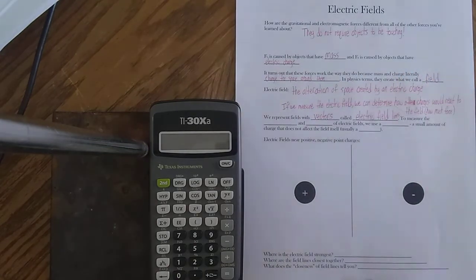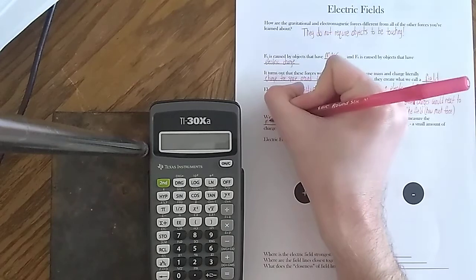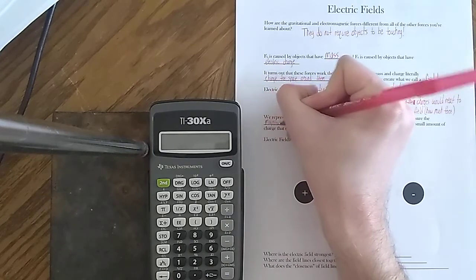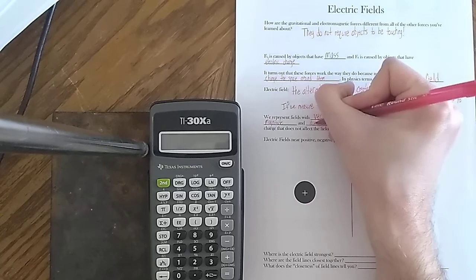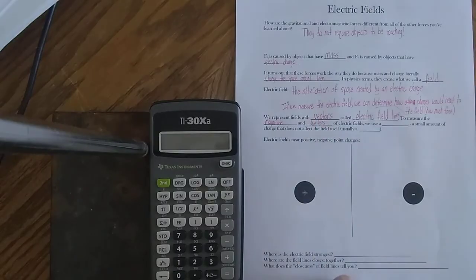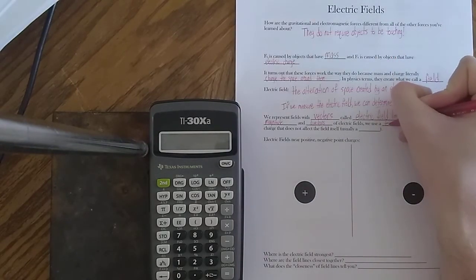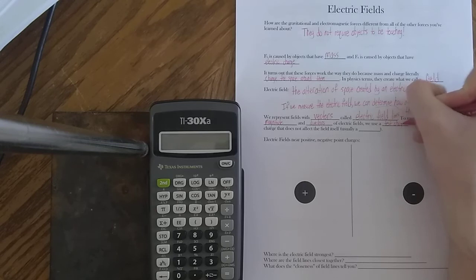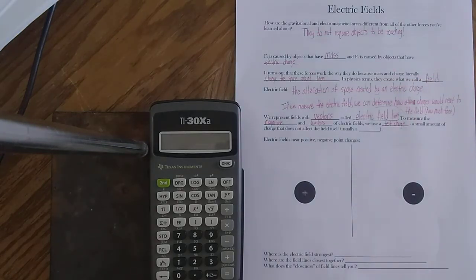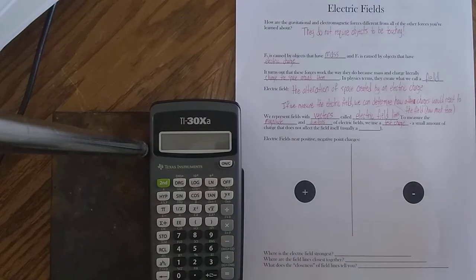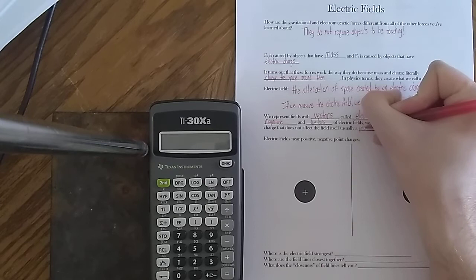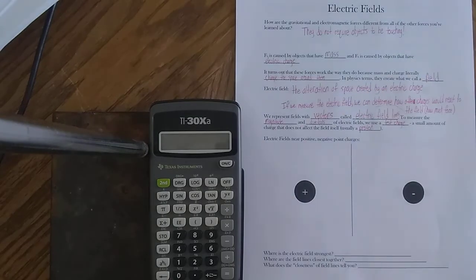To measure the magnitude and direction of electric fields, we do what's called a thought experiment. We use what's called a test charge. A test charge is an imaginary little particle. Imagine a proton. Usually a test charge is a proton, a small amount of charge that does not affect the field itself. The field is already generated. We put a test charge in, a very small charge like a proton, and we imagine what would happen to that proton in different situations.